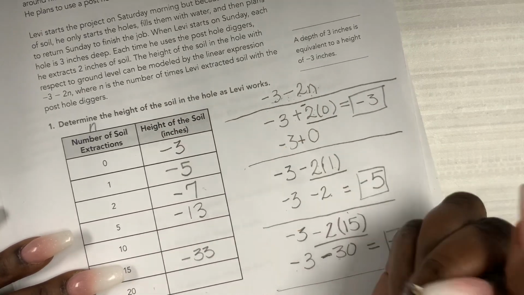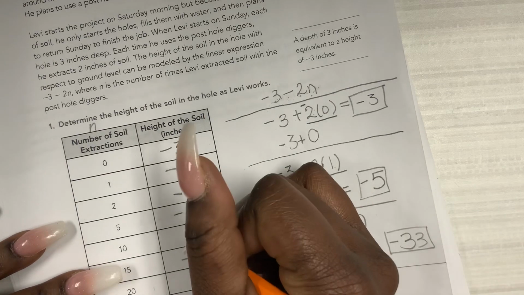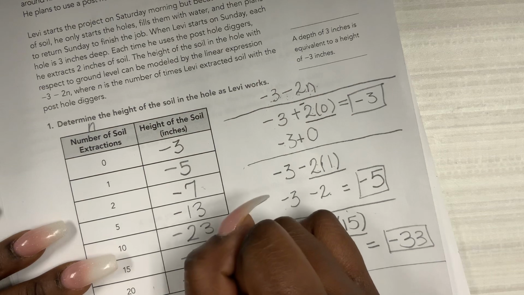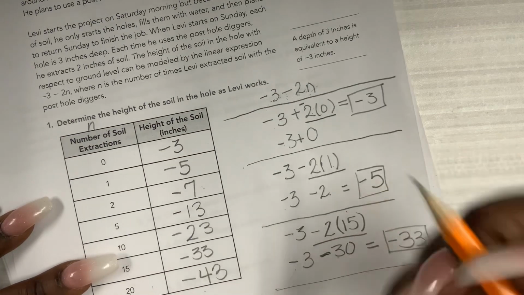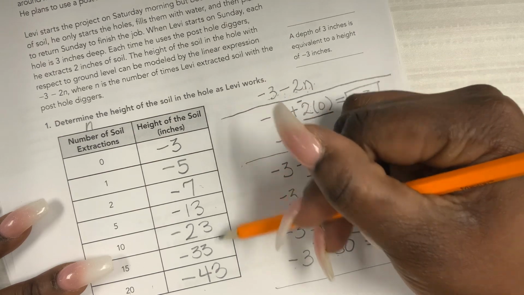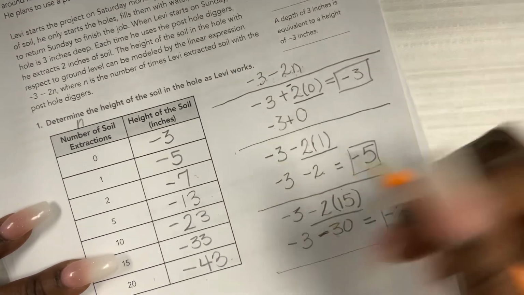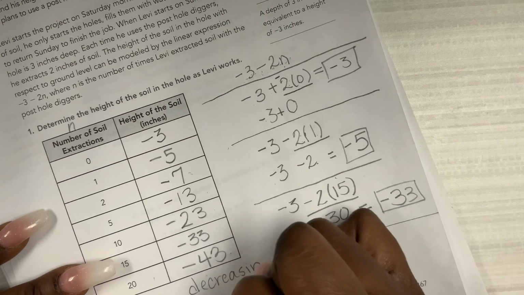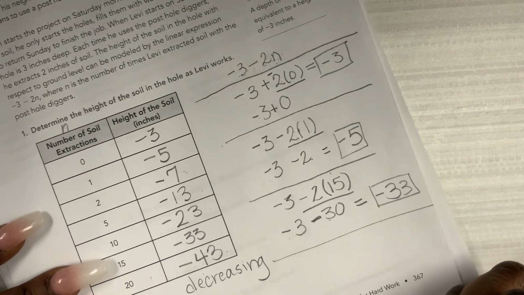So you should have got -7, -13, -23, and then this one's -43. So hopefully you notice that this is doing what? Hopefully you notice this is decreasing, because as negatives get bigger, they are decreasing. If they were positive numbers, they would be increasing. So let's go over here to number 2.